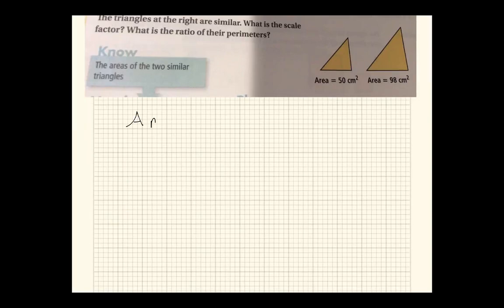So this time they give us two areas, so we're kind of working in reverse compared to the last problem. We're given the areas, so let's find the area ratio. That's 50 to 98. We can reduce that. 50 divided by 2 is 25, 98 divided by 2 is 49. That's as far as that's going to reduce.